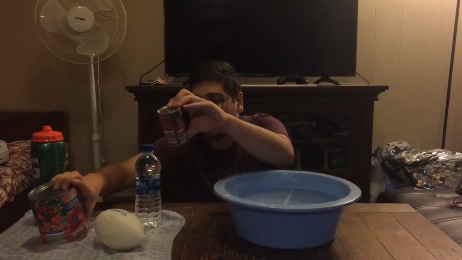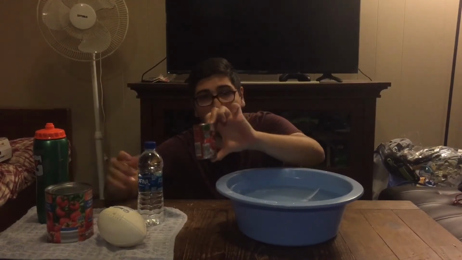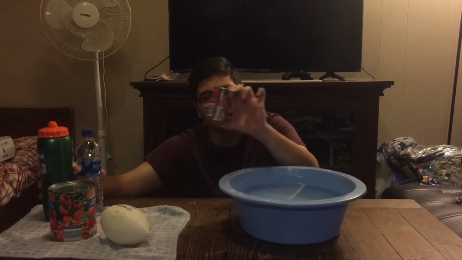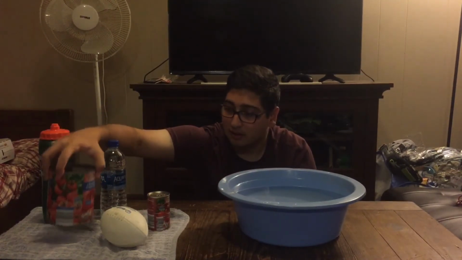Unlike this rock, it's very small, but it still has a lot of density. The density is more than the water, so it's gonna sink. It doesn't matter about size either because we have a small can and a big can of tomato paste. This small can weighs less than both these water bottles, but it still sinks very easily. This big can also sinks very easily.